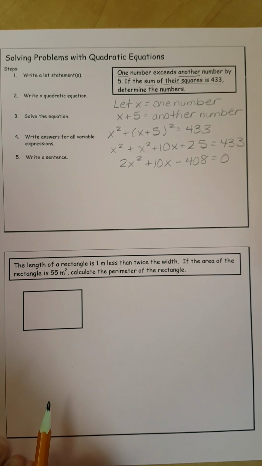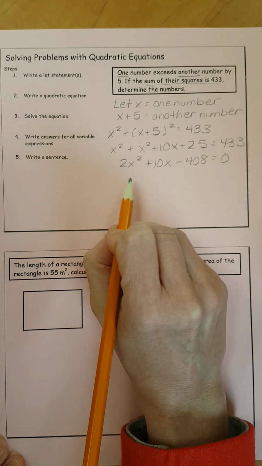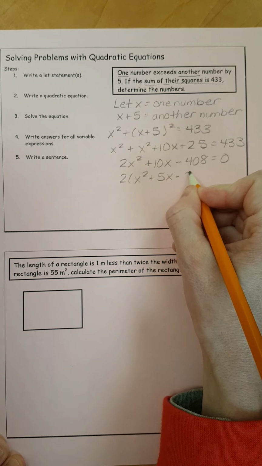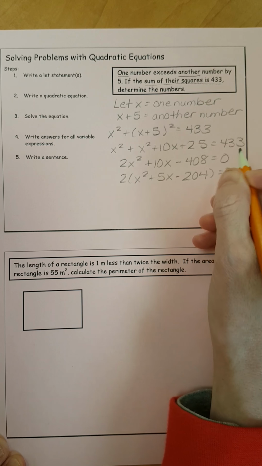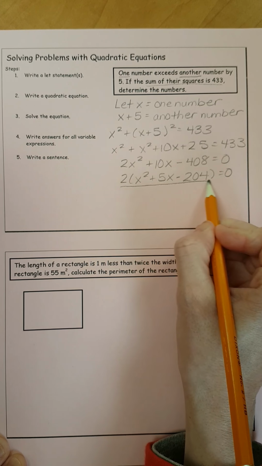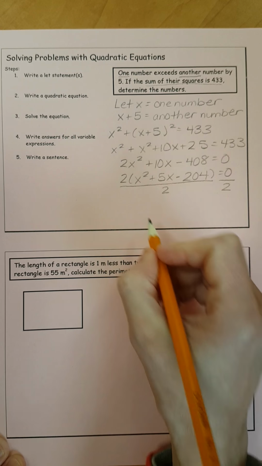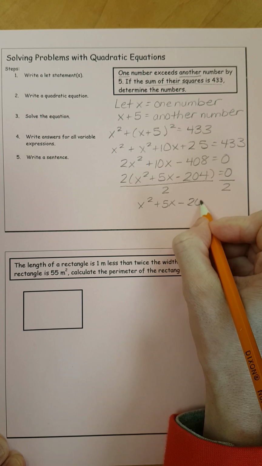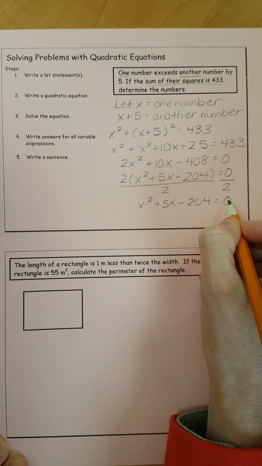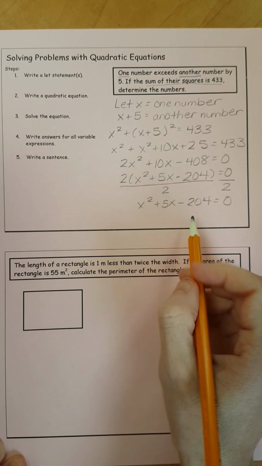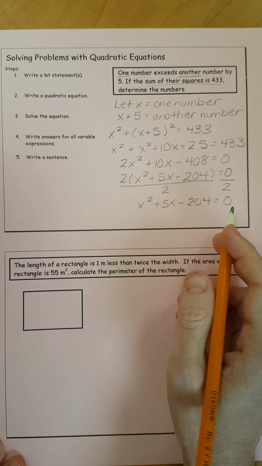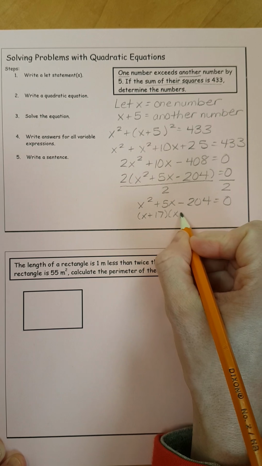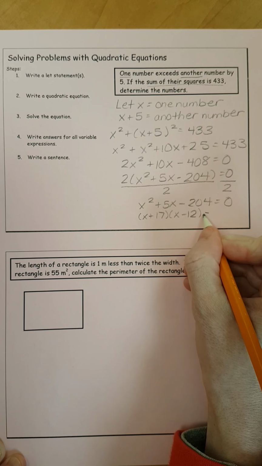And now hopefully this will be factorable, but we'll start by taking out the GCF. This is definitely not looking to be a really pretty one, right? What do we do next? We'll legally get rid of that 2 by dividing both sides by 2. And then we'll have x squared plus 5x minus 204 equals 0. And now we're going to have to play around a little bit. It is factorable, so we'll just continue on from there. x plus 17 times x minus 12 equals 0.